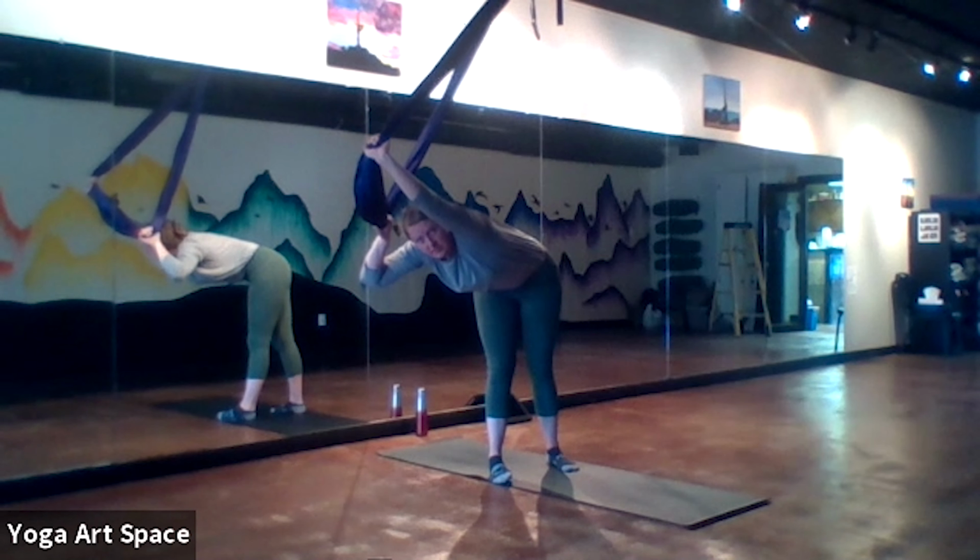Take another good inhale. And exhale, we'll start to face forward. You can take the splits forward, or you can just slide the hands down, whatever helps your hamstring feel it. And checking in with the spine again, how is the back receiving this pose?